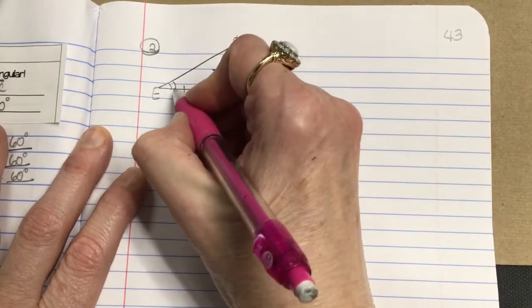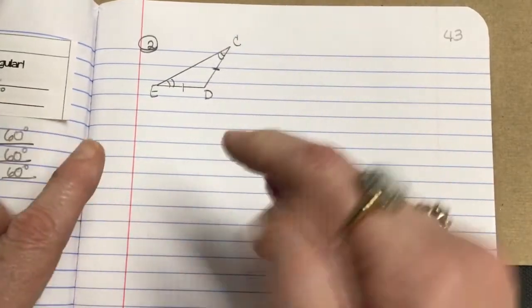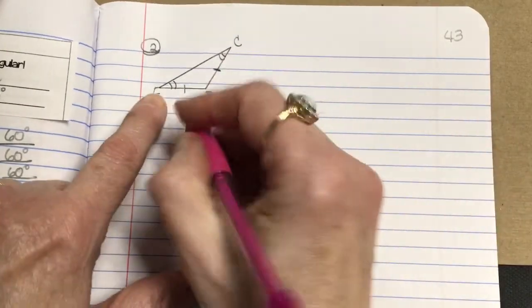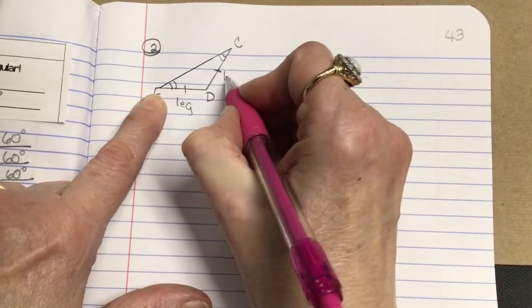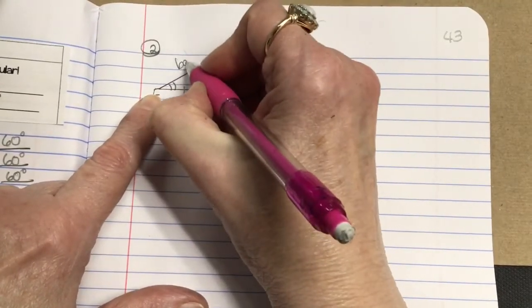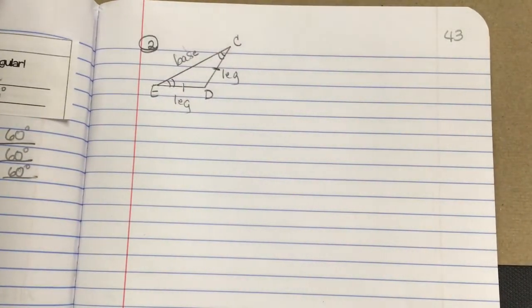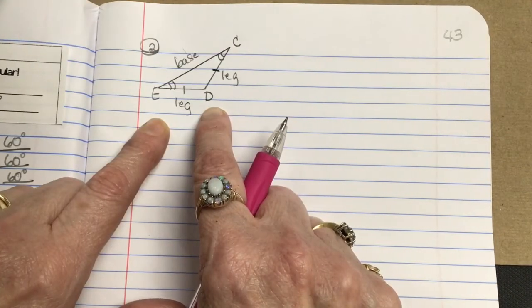So these two are going to be your congruent angles. See, these are your legs. This is a leg. This is a leg. And this is the base. So it's not always going to be sitting on its base. And we're going to label a couple more things.